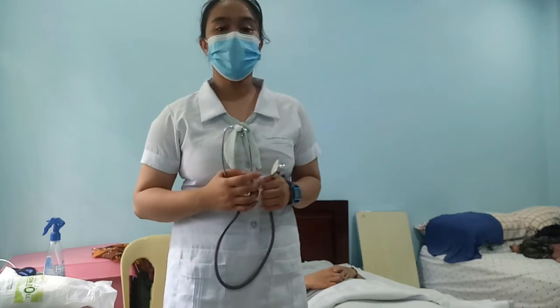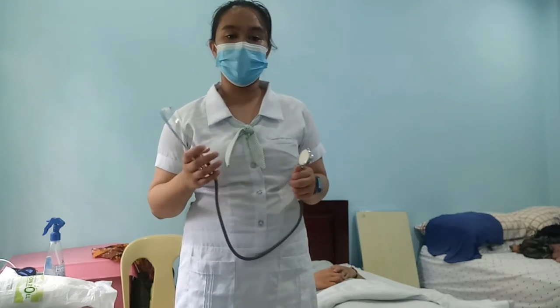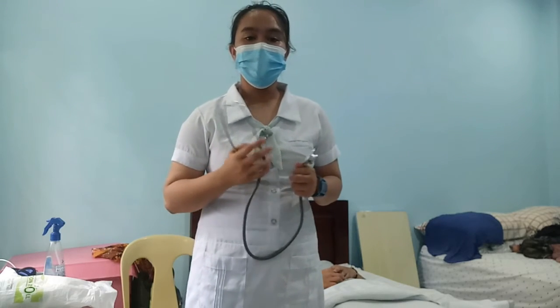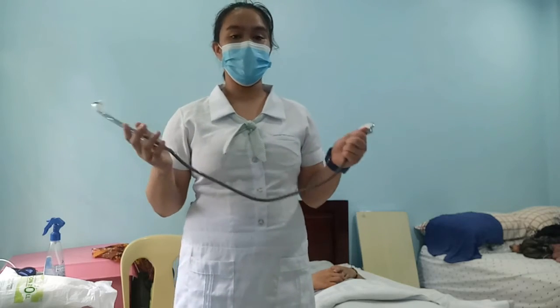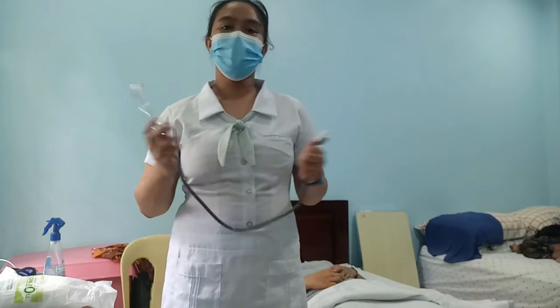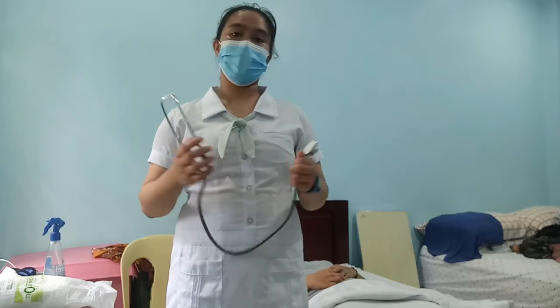Next, start the count when looking at the second hand of the watch. Count each lub-dub sound as one beat, and count for a full minute. A 60 second count provides a more accurate assessment of an irregular pulse than a 30 second count.